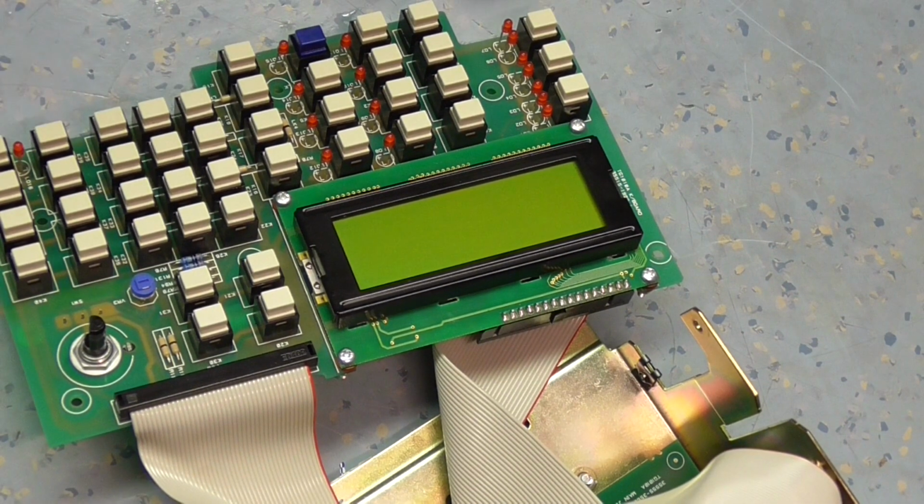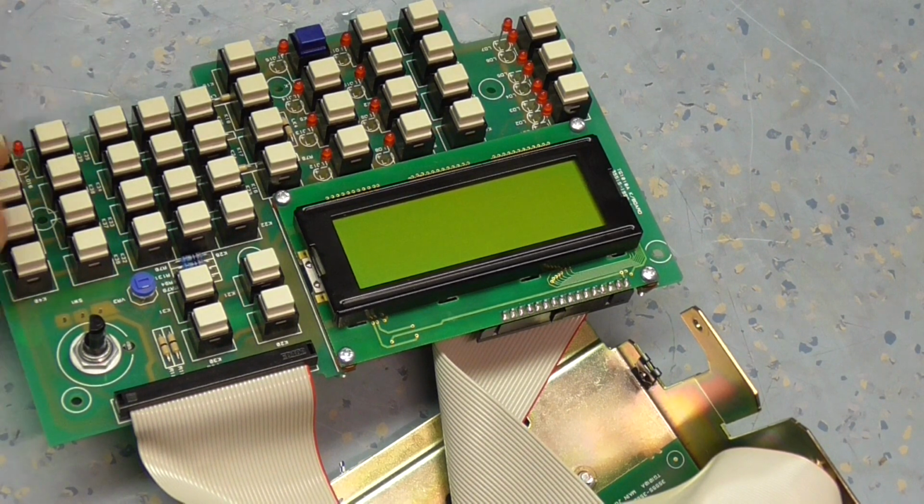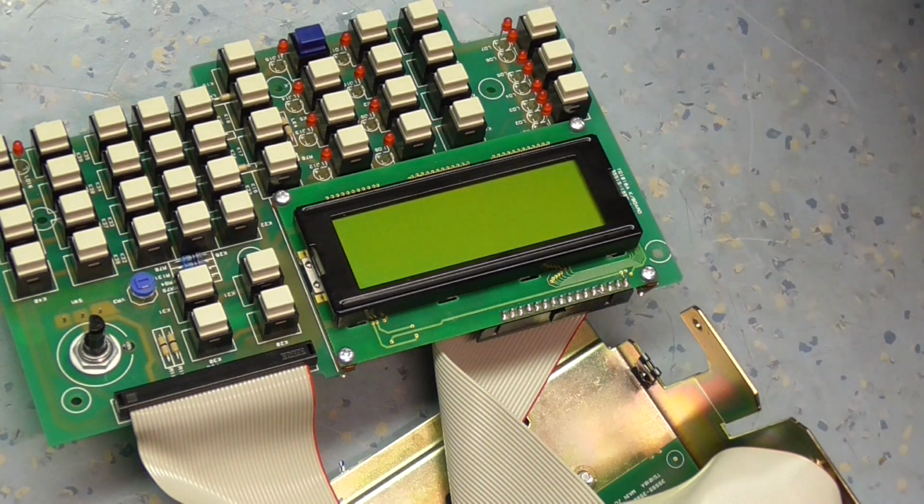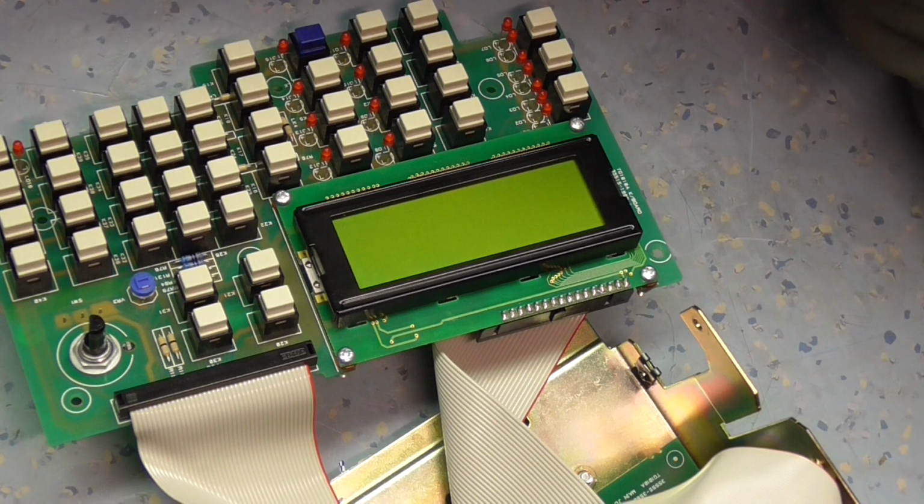Right, I ran some surface or contact cleaner through that switch and gave it a couple of taps and shook all the excess fluid out. And the short seems to have cleared now. So if that was the problem and there aren't any other shorted switches, I expect this thing to work when I plug it in. So let's try it.